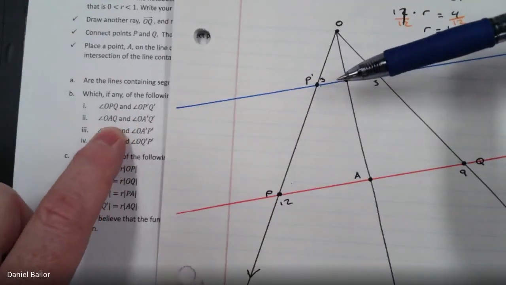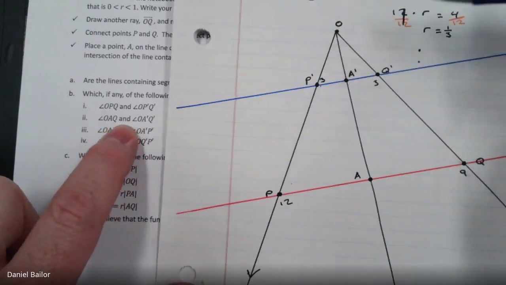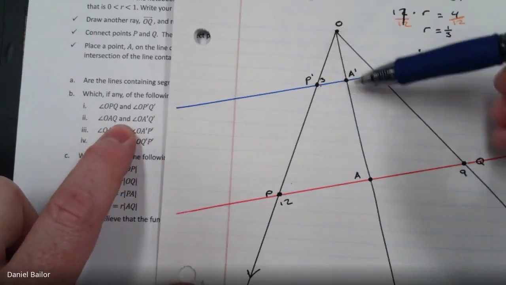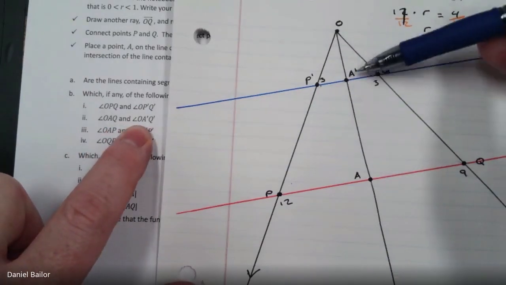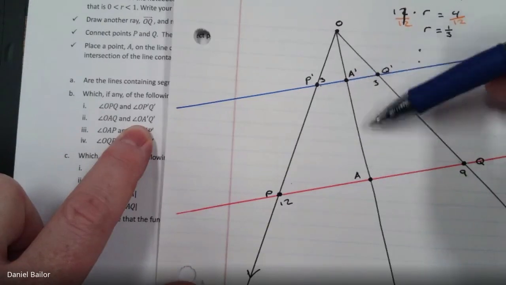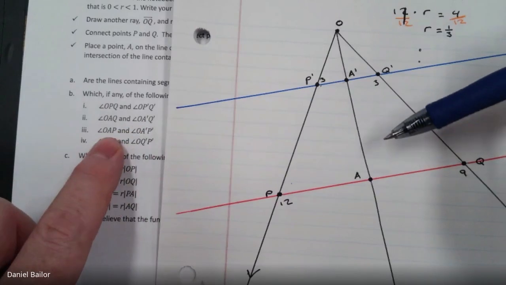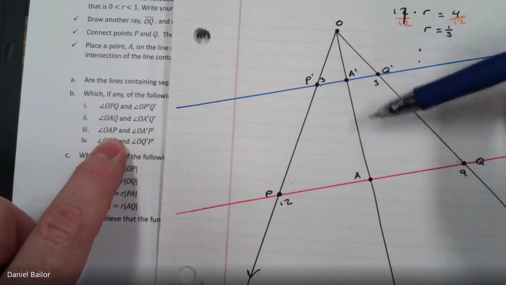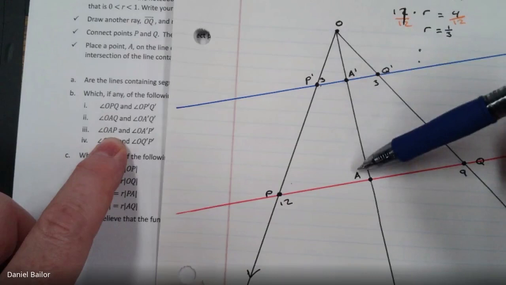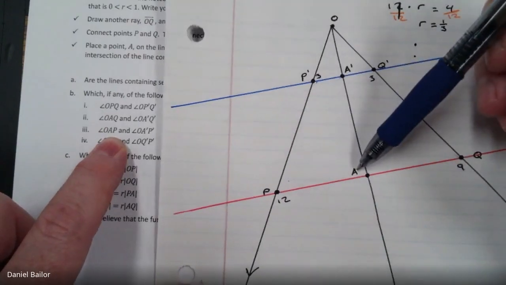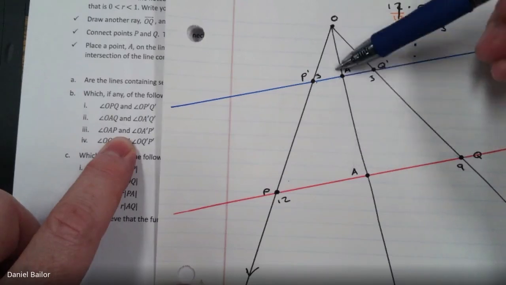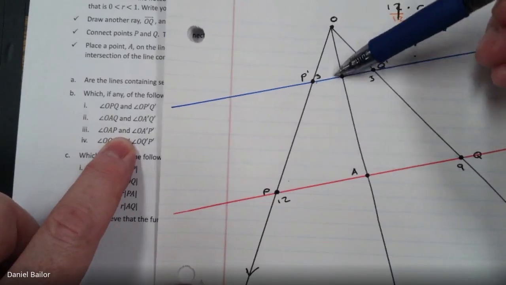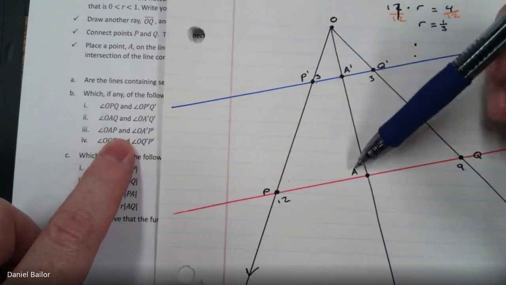What about OAQ and OA prime Q prime? OAQ is right here. OA prime Q prime is right here. These are also corresponding angles. So yes, they are equal. OAP and OA prime P prime. OAP is right here on this side. OA prime P prime is right here. Those are also called corresponding angles, just like we learned in Module 2.